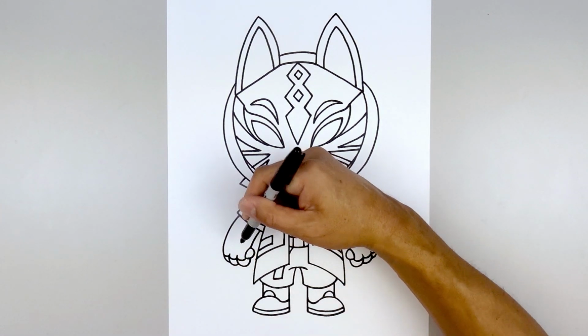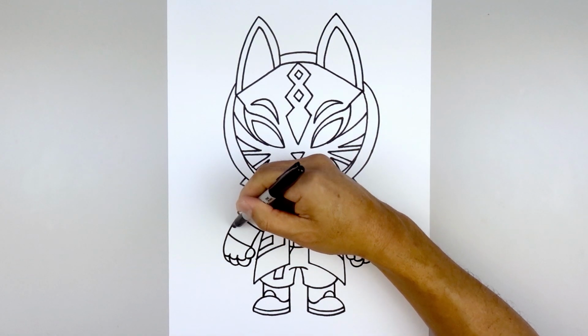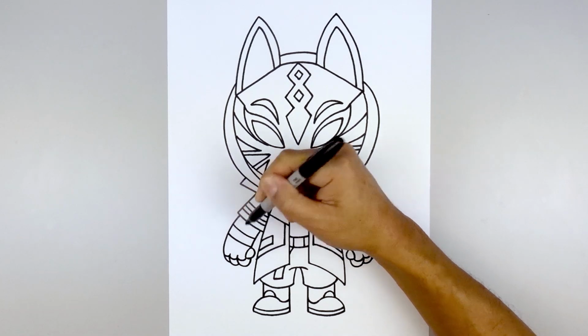Let's go back up above the thumb. We're going to curve out and then up. We're going to step up and draw that same curve twice.